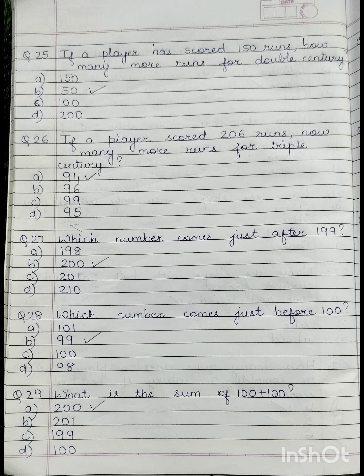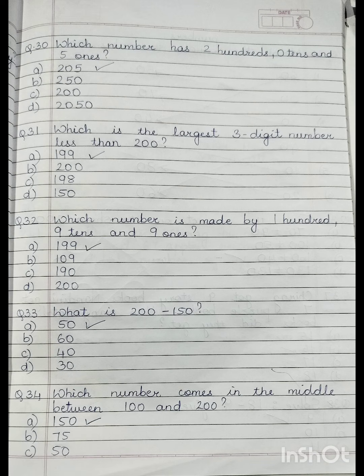Next one, if a player scored 206 runs, how many more runs for triple century? Correct answer is 96. Next one, which number comes just after 199? The answer is 200. Next one, which number comes just before 100? The answer is 99. Next one, what is the sum of 100 plus 100? The answer is 200. 30th, which number has 2 hundreds, 0 tens and 5 ones? Option A, 205.